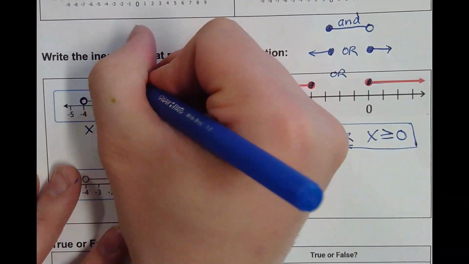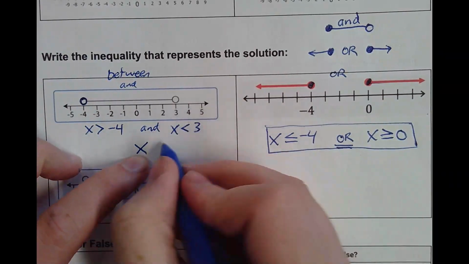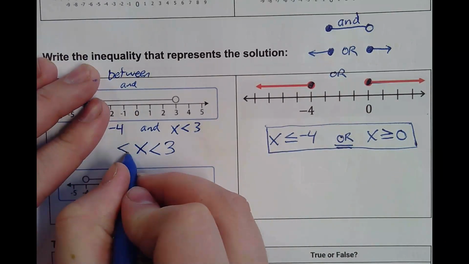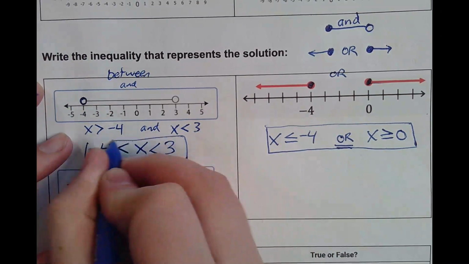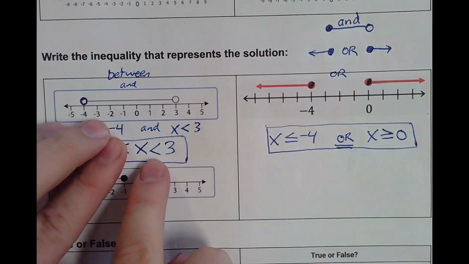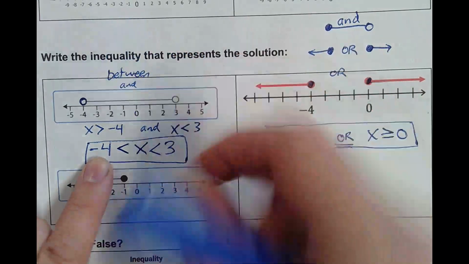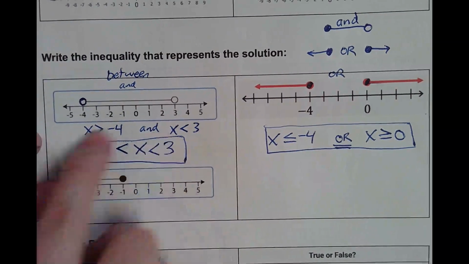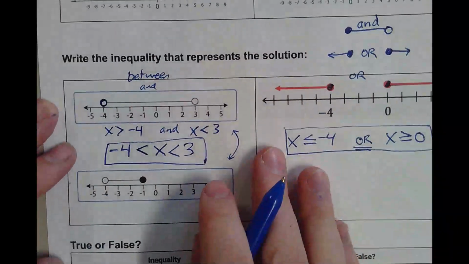Alternatively, I like to think of these as the "between." It's in between two numbers. So what I do is I put x in the middle. I'll put 3 on the right, so it says x is less than 3. But it's also greater than negative 4. So this way is great because it shows you two things: x is less than 3, but also x is greater than negative 4. So you just need to make sure the symbols are facing the same direction, versus these ones, they're facing opposite. So again, you choose which one you prefer to write it as, or write them both, that's fine.